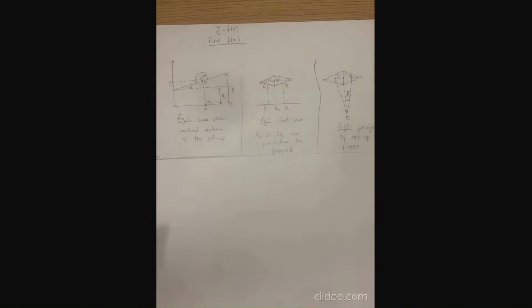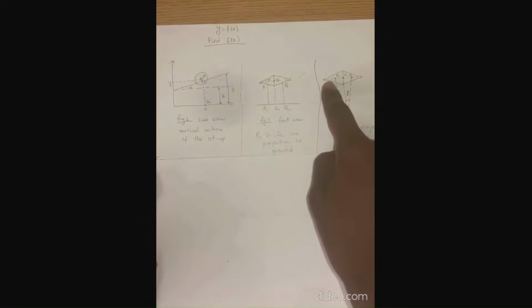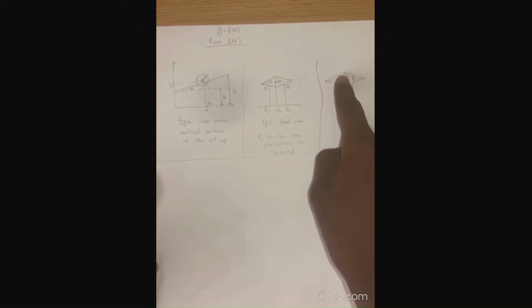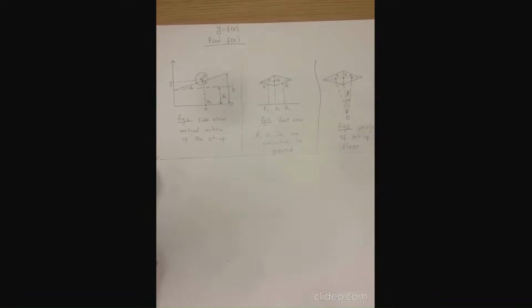And in figure 3, we have a shadow projection of the whole setup to the ground. And so these dotted lines right here are the rails. Beta is the angle, the half angle between them. And as with figure 2, we have P1, G1, and Q1. Now, let's start with figure 3.